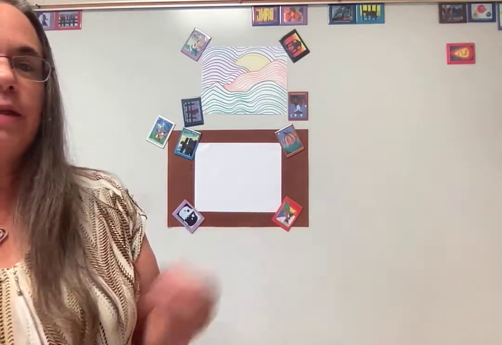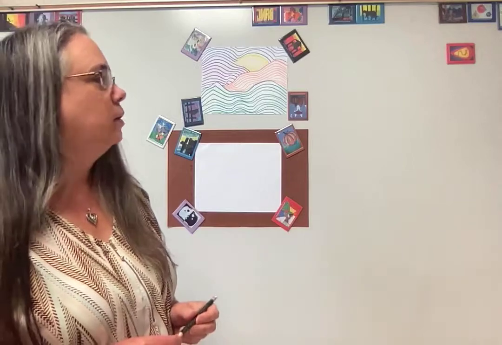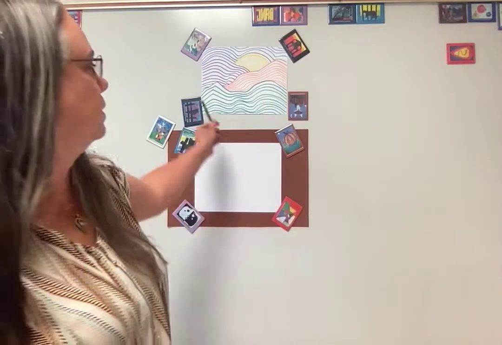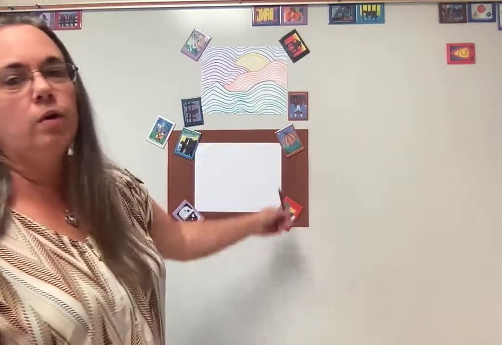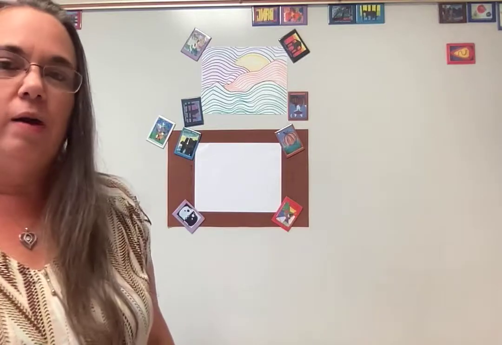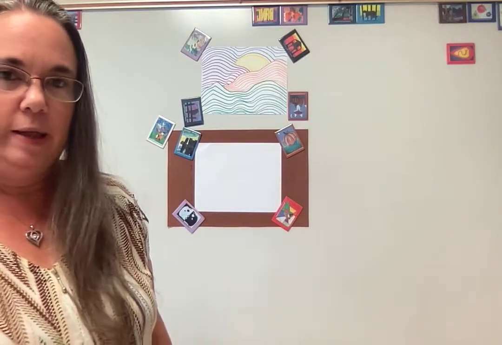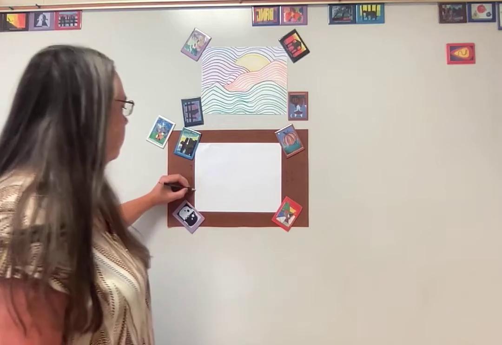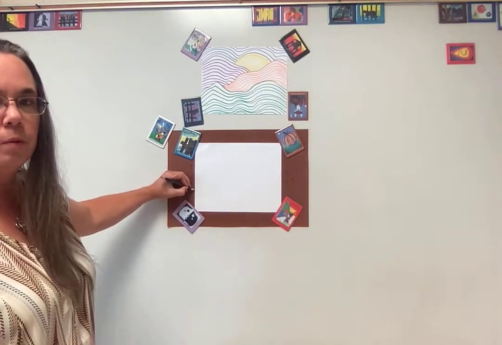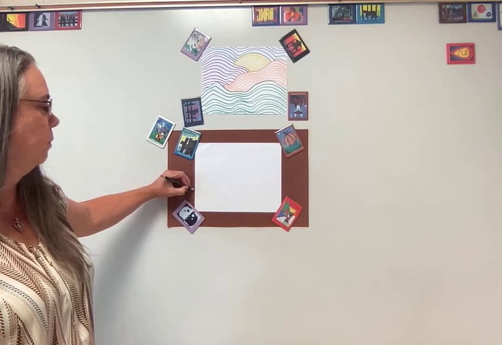All right, we're going to use our pencils, and we're going to draw a line that shows the top of some hills. It's a little bit below the middle, so we don't want it to be too high or we won't have enough room to put some mountains behind the hills. But let's start way over on the side of our paper. Put your pencil on the side of your paper.